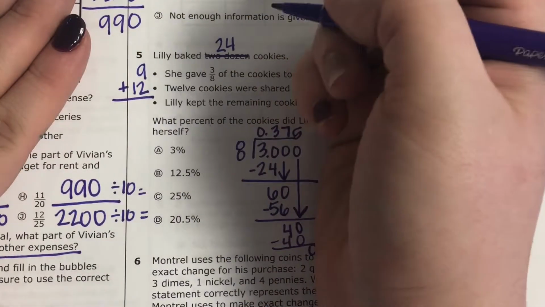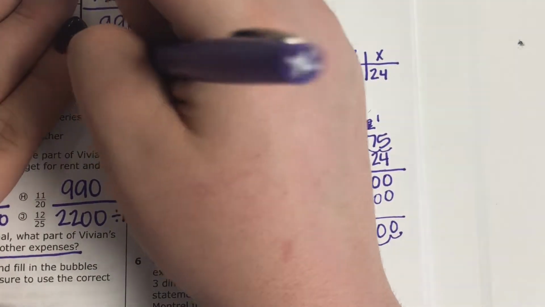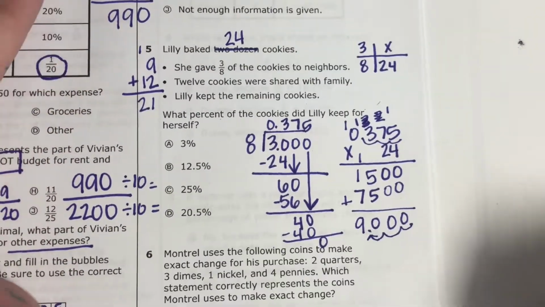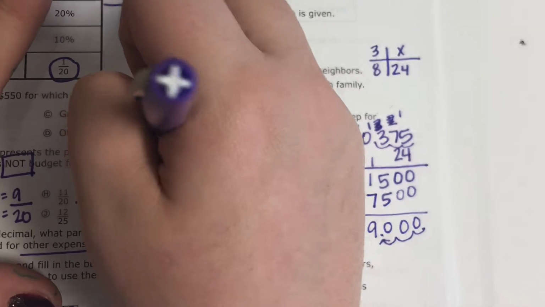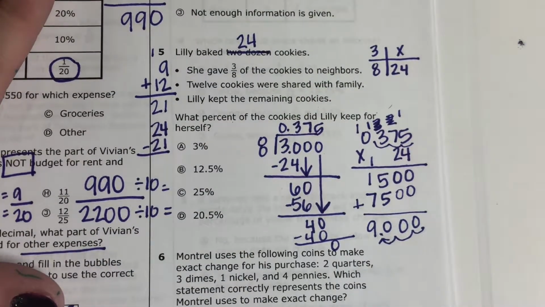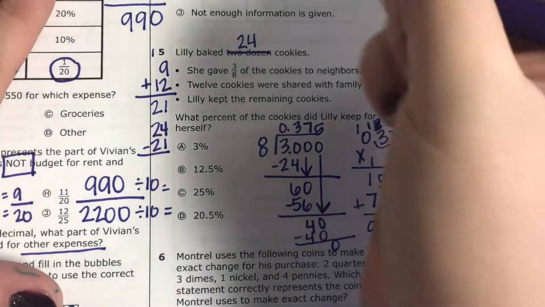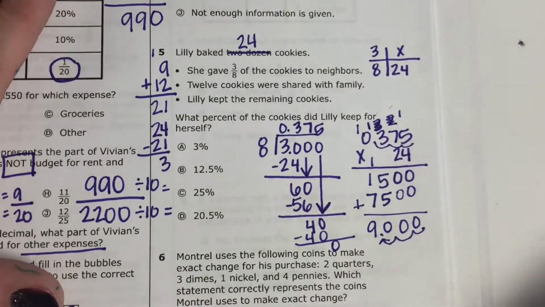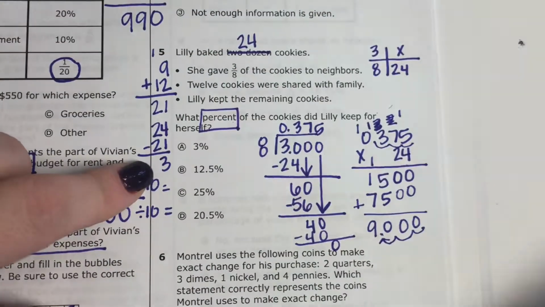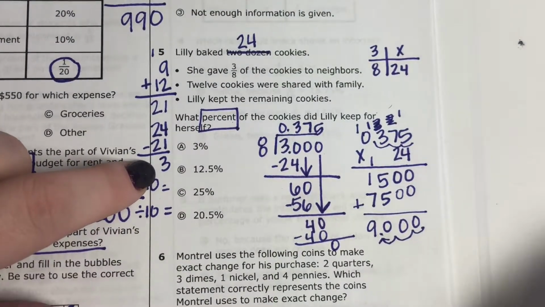9 plus 12 gives me 21. And if I had 24 cookies minus 21 cookies, I get 3 cookies. That is 3 actual whole cookies. That is not 3%. Okay, I can still turn this into a percent.